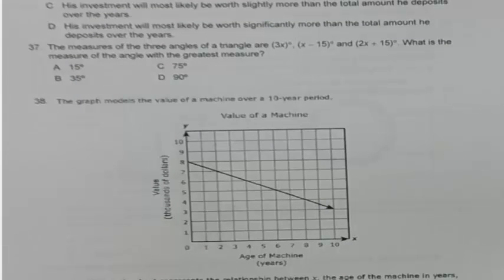37. The measures of the three angles of a triangle are 3x degrees, x minus 15 degrees, and 2x plus 15 degrees. What is the measure of the angle with the greatest measure? A. 15 degrees. B. 35 degrees. C. 75 degrees. D. 90 degrees.